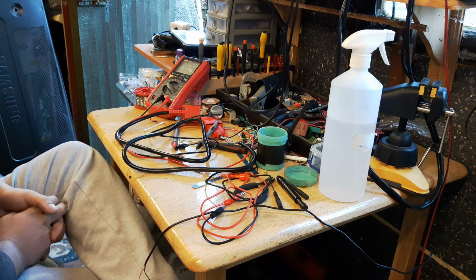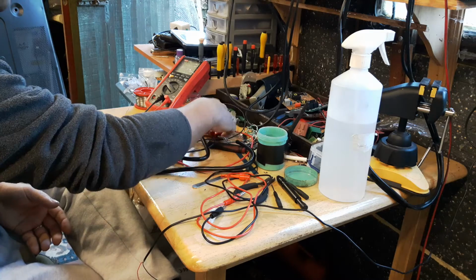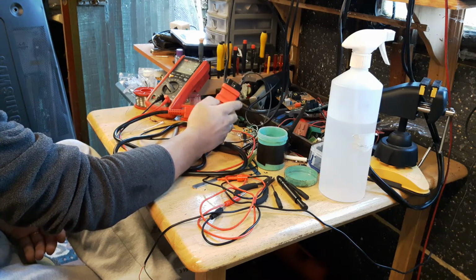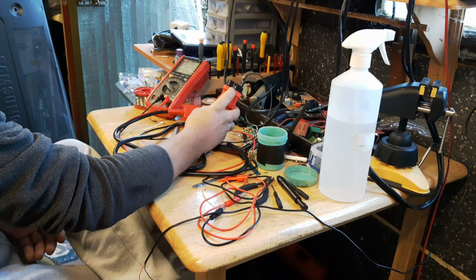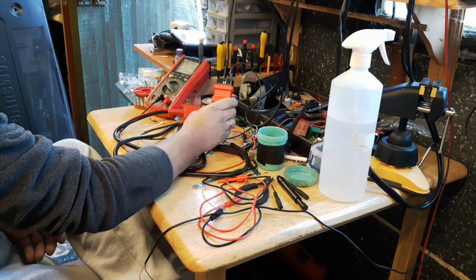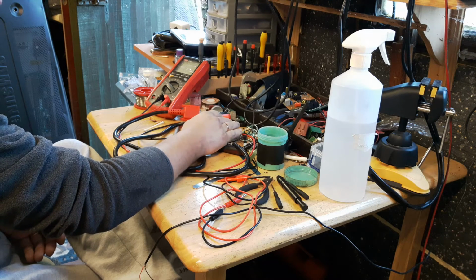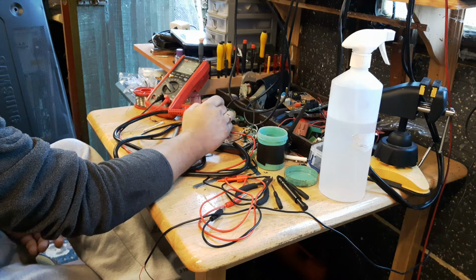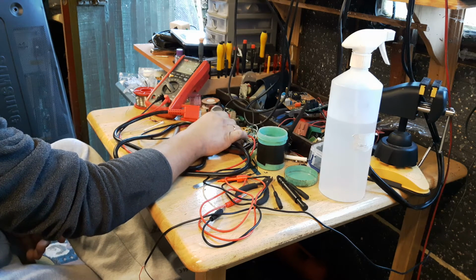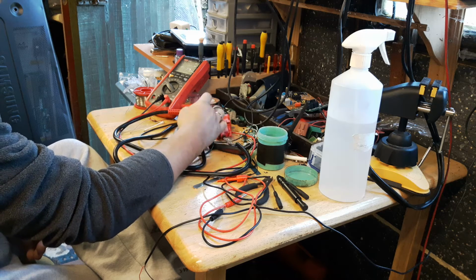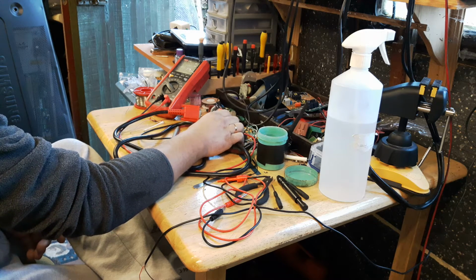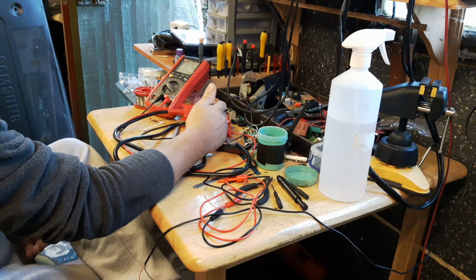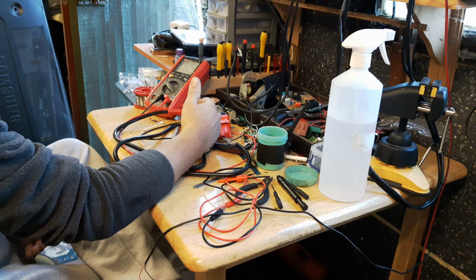I disconnected the machine, and what I did first was I measured the OBD16 from the pins to the back, and all the pins have continuity. Then I measured the cable, and the cable gave me continuity on all 15 pins, or 15 connectors. Because I had continuity on the cable, I went to the machine itself.